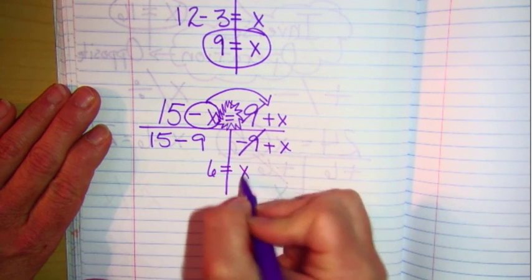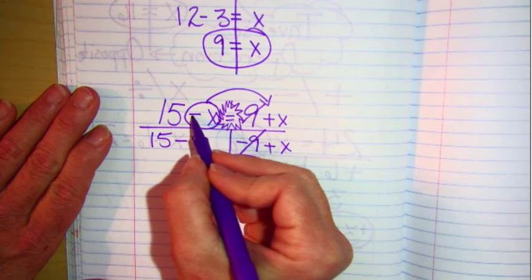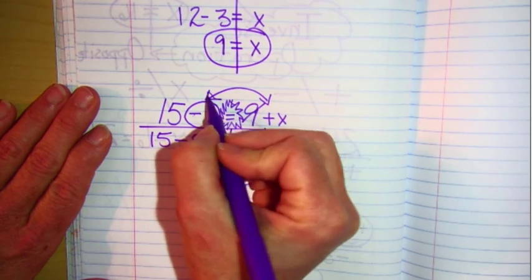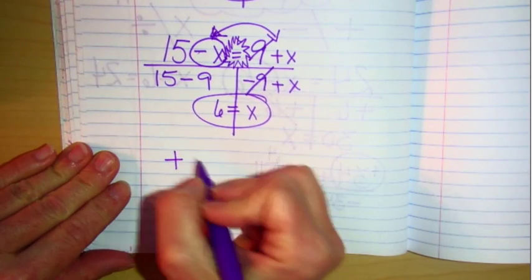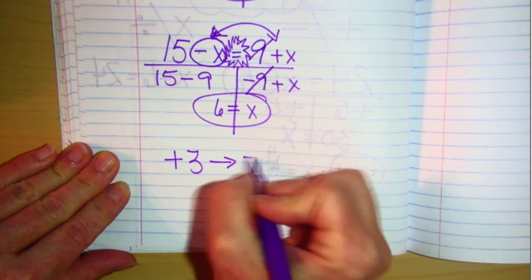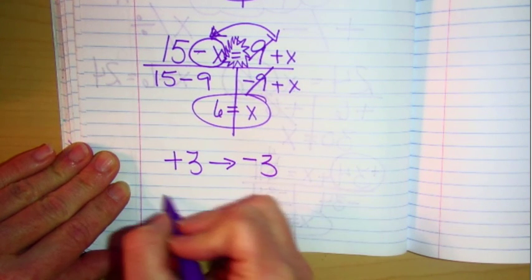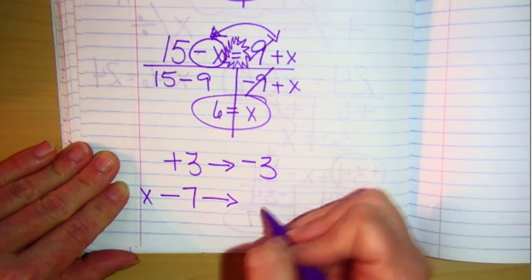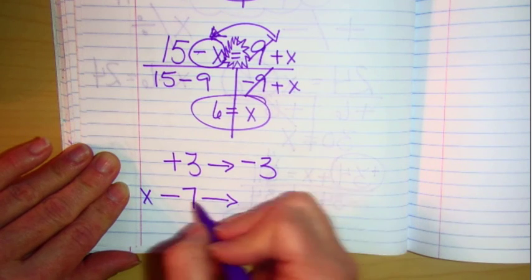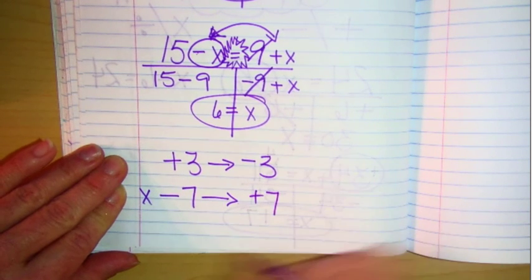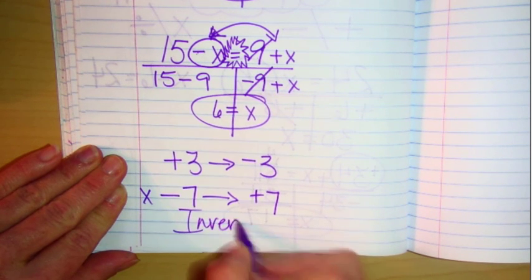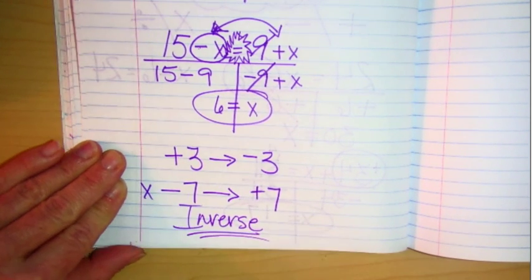My answer is 6. So be careful when there's a negative x, just rewrite the problem, move it to the other side, swap these numbers around, and just remember the opposite of a positive 3 is a negative 3. The opposite of a negative 7 or a minus 7 in your problems, where you're at right now, a negative 7 would be a positive 7. So you're just switching to the inverse operation in order to quickly solve these problems.